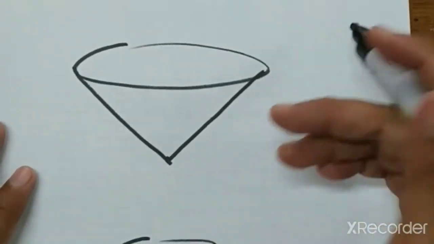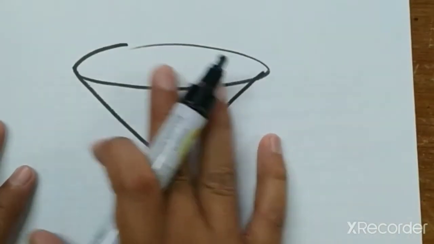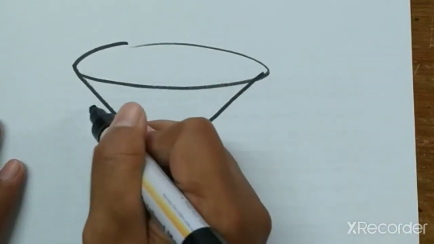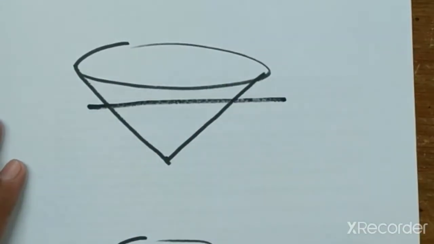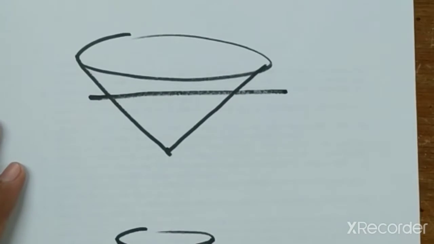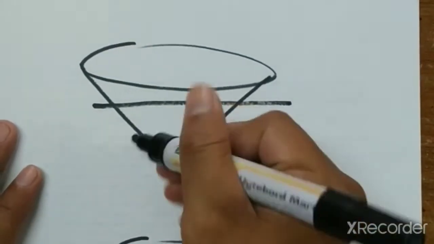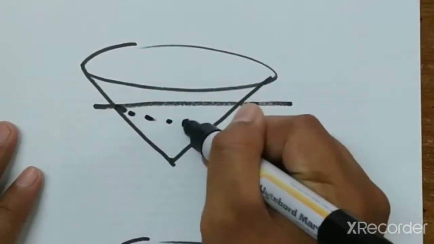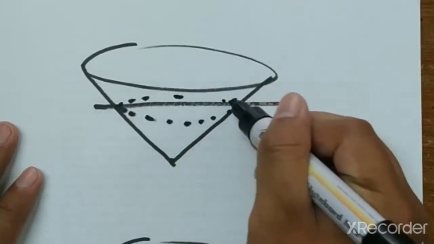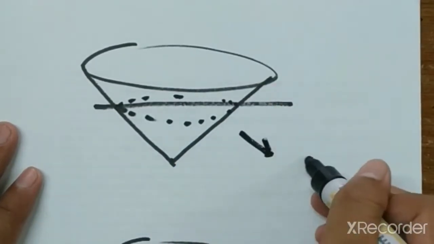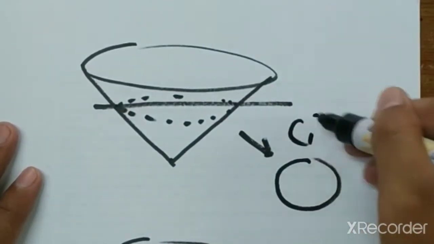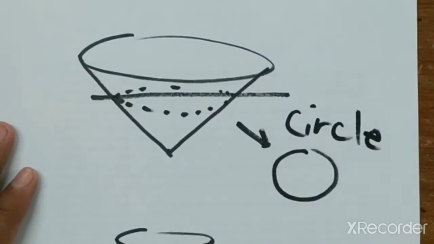If we are going to cut this cone horizontally, assuming that is horizontal, the cross section that will be produced is called a circle.